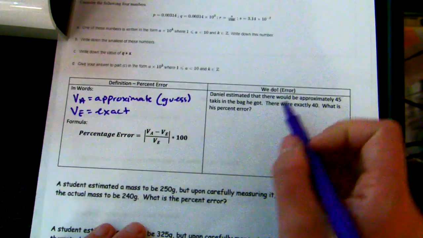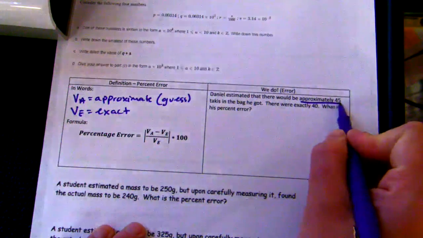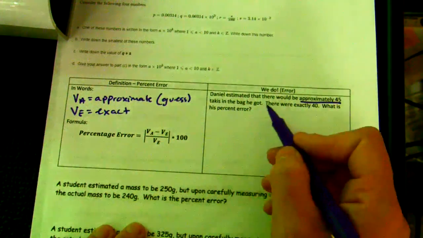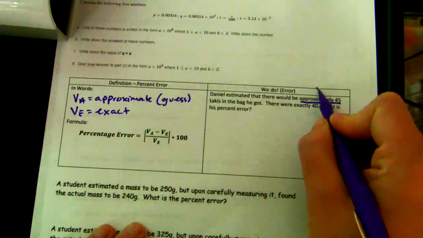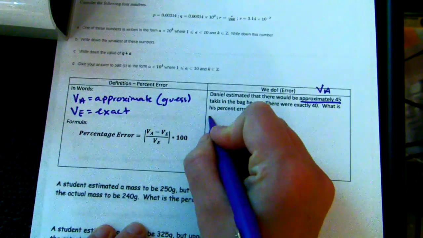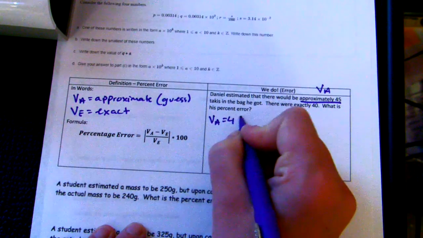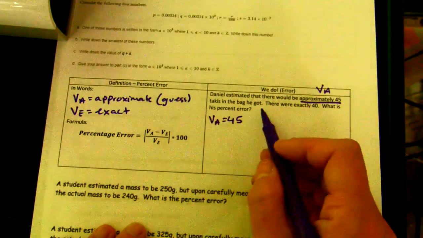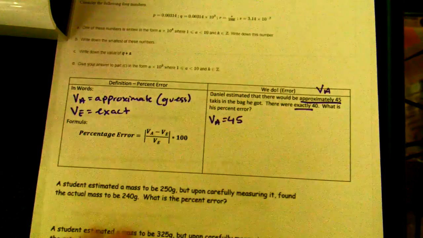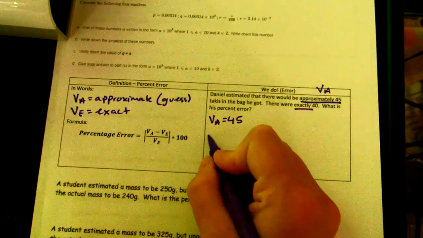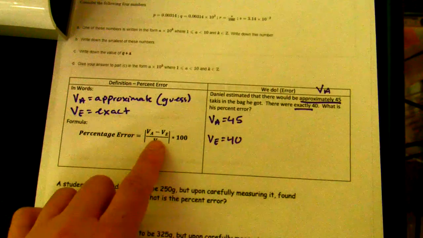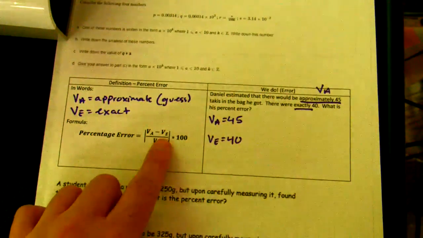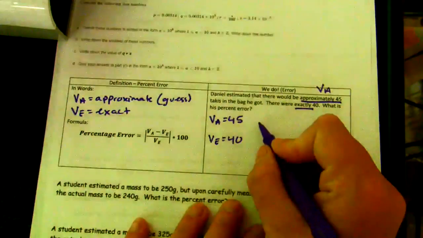It says Daniel estimated that there would be approximately 45 Takis in the bag he got. So if I'm labeling this, I see approximately, I know that that is my VA value. So VA is equal to 45. There were exactly 40. Okay, so that means my exact value is equal to 40. From there, I've got my approximate and exact value, so I'm going to plug it into my formula.